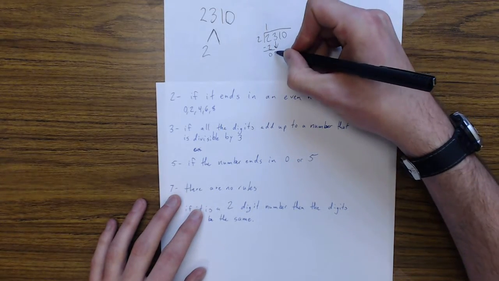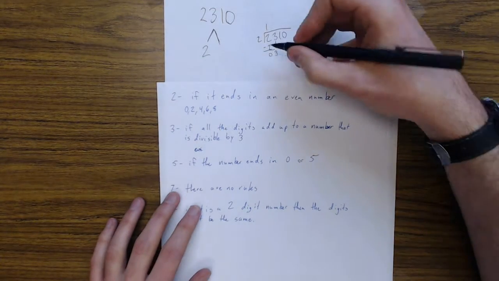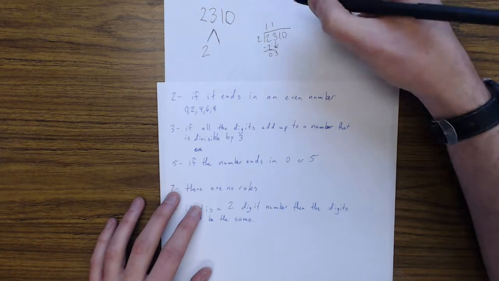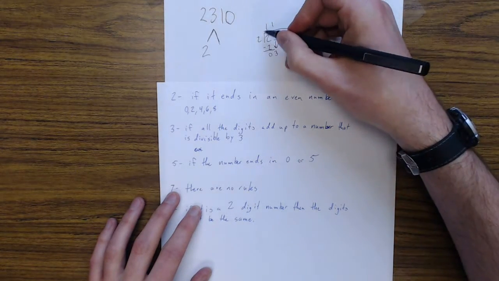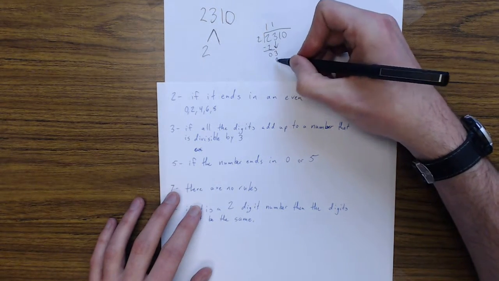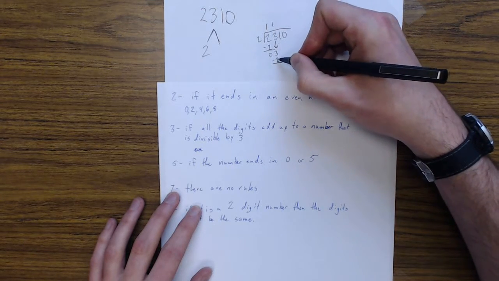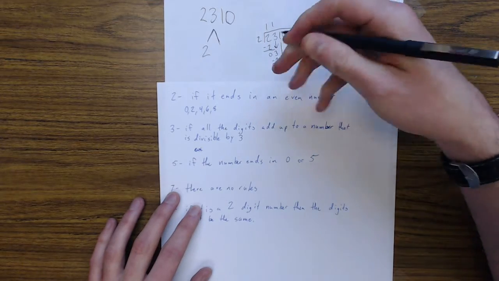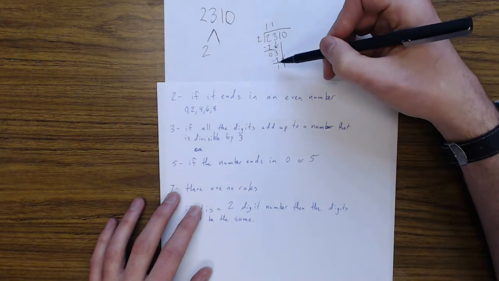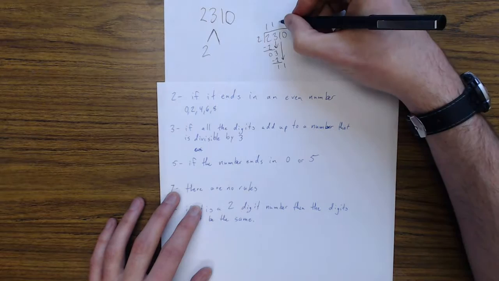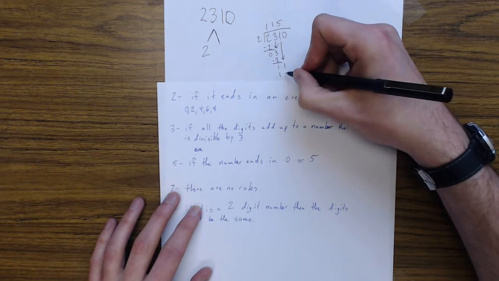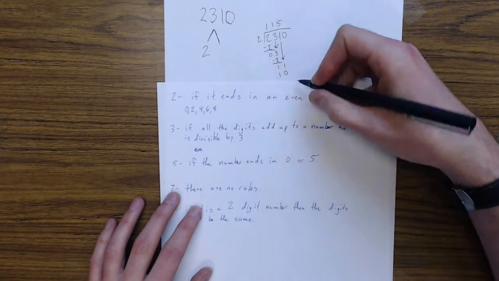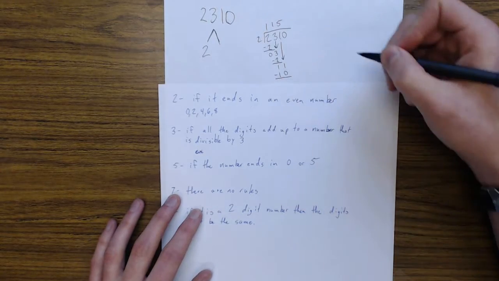And now let's bring down the 3. And 2 goes into 3 one time. Doesn't go in evenly. 1 times 2 again gets us this 2 down here. And we're going to subtract. And 3 minus 2 is 1. Bring down this other one. And we go, oh, that's 11 now. Well, 2 goes into 11 5 times. And that gets us a 10. Because again, 5 times 2 gets us that 10. We're going to subtract here.